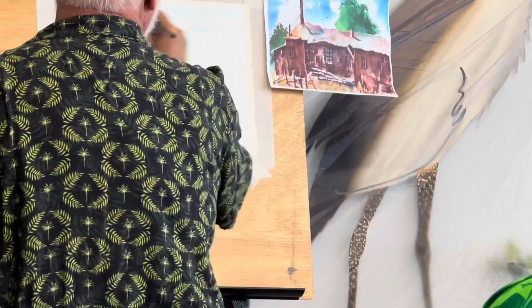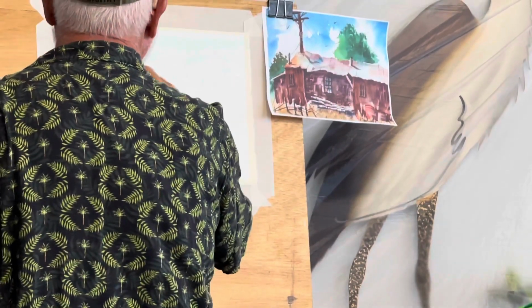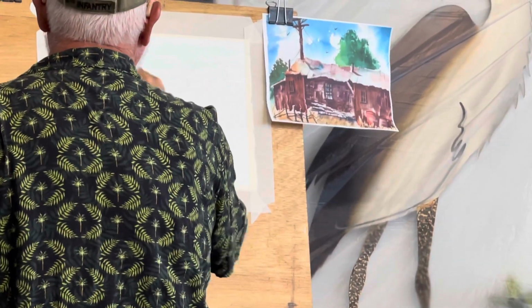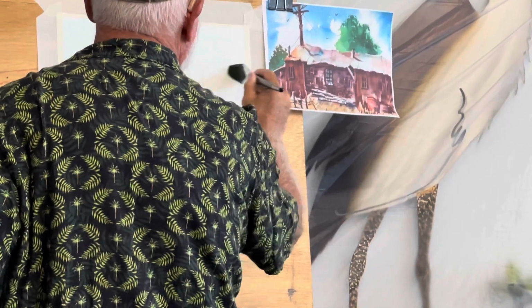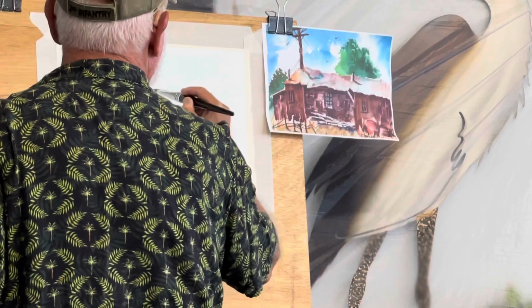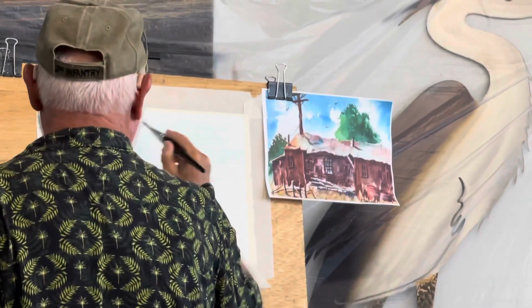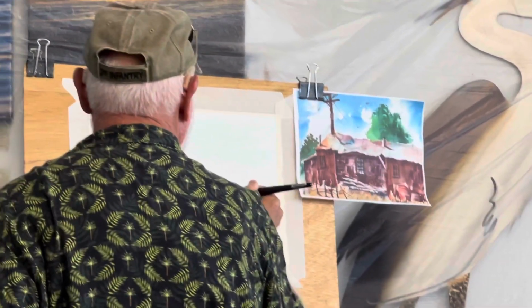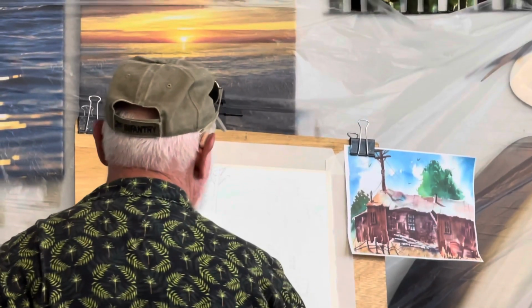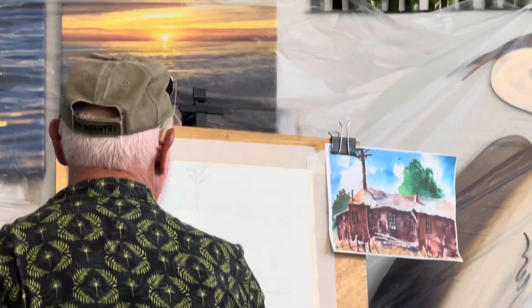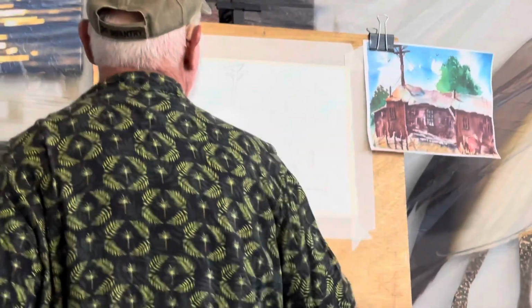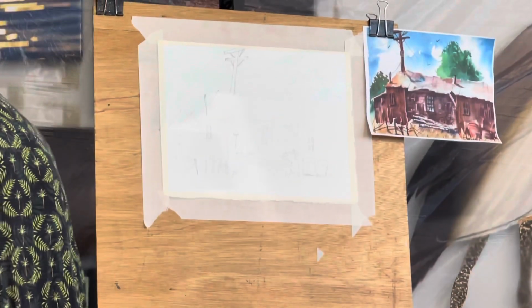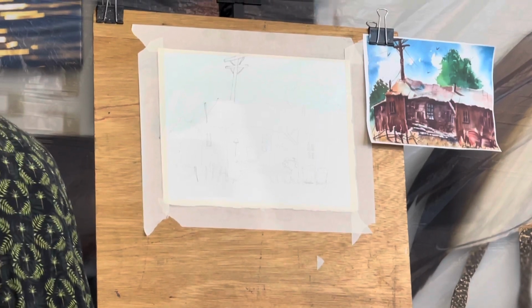Now, I'm not worried about the telephone pole. I'm not worried about the trees or the foliage or anything like that, because you'll remember in watercolors, you always paint light to dark, right? So let's see. Okay, that looks good. Not too wet. So now we'll come in with the cerulean blue.